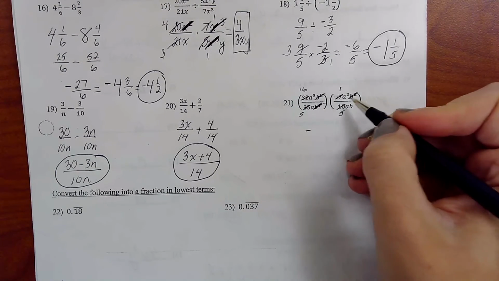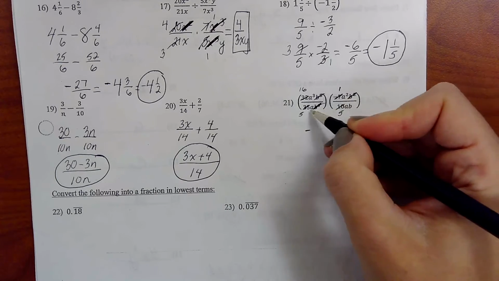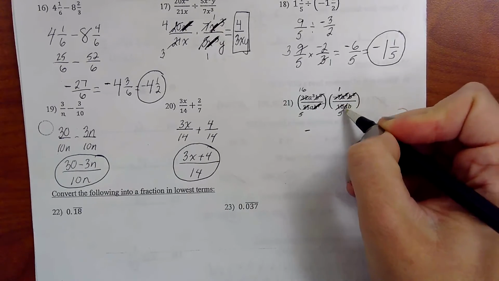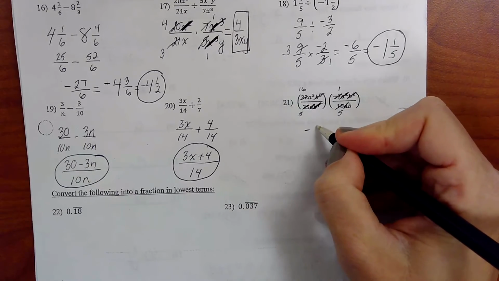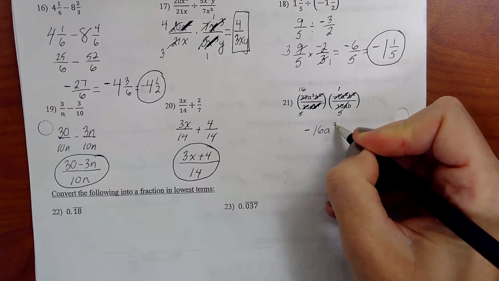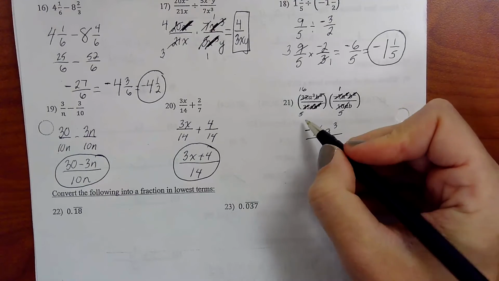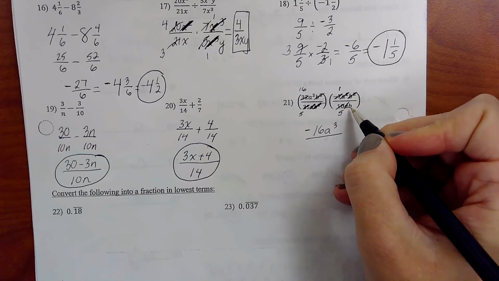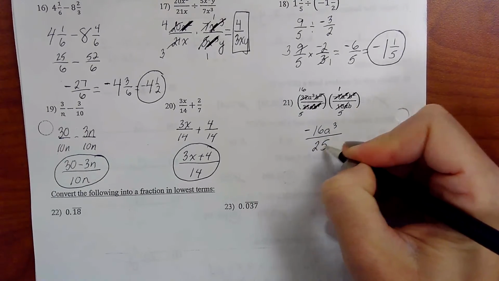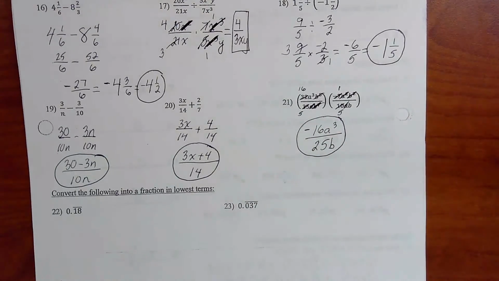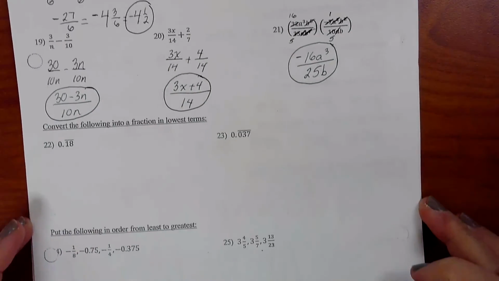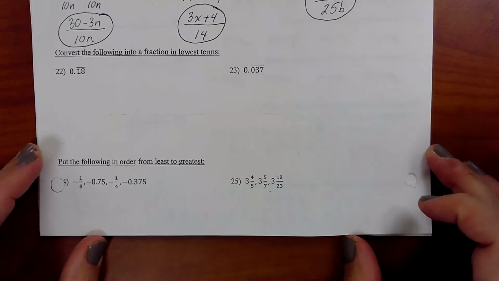Anything with the A's? There's 2 A's there, and there's 2 A's. I could cross those out. That's all I can do. So I'm left with 16a to the third up top. And 5 times 5 is 25b. And that is it. All right, good, guys. Almost there.